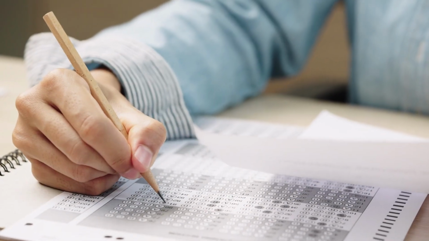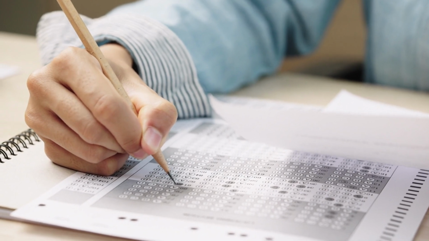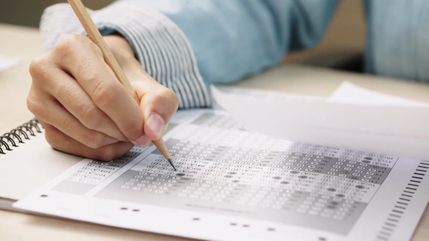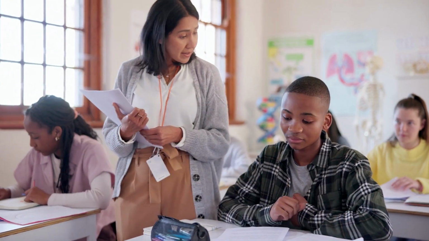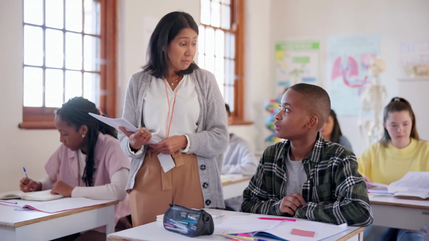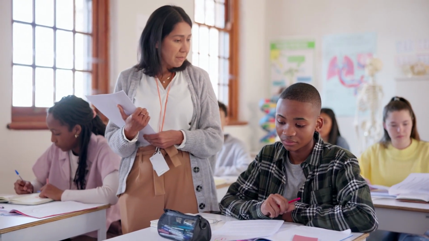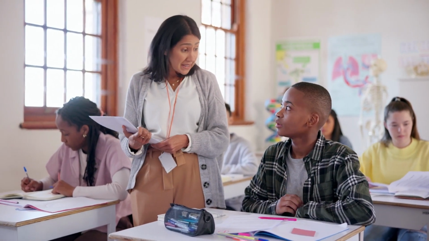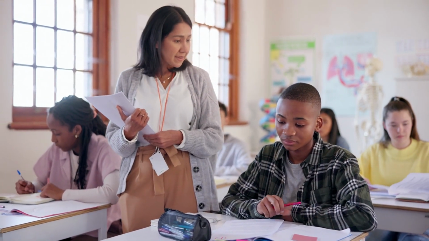One important framework mentioned in our assessment unit is the Diagnostic Reading Assessment Plan, or DRAP. The DRAP helps teachers move systematically through the assessment process to determine which foundational reading skill is contributing to a student's difficulty.